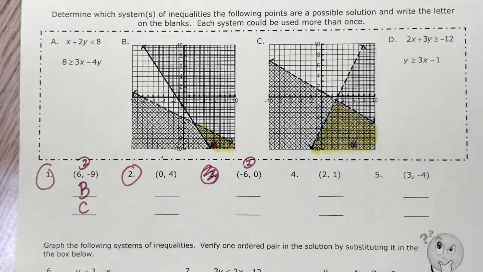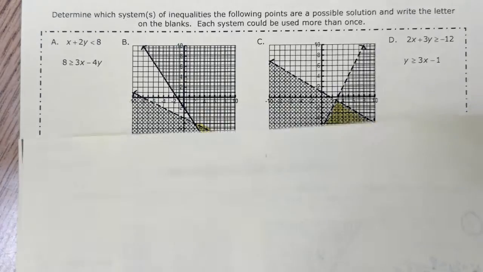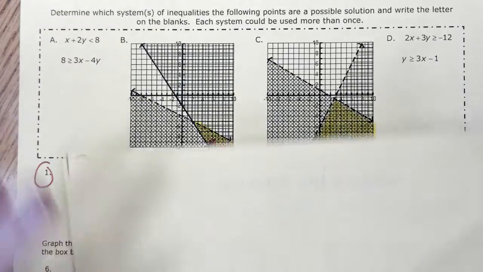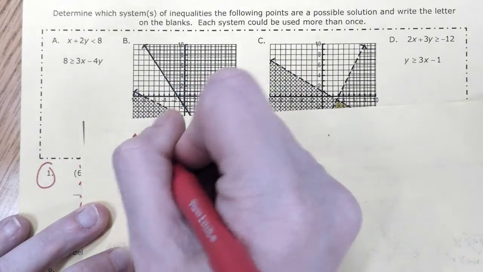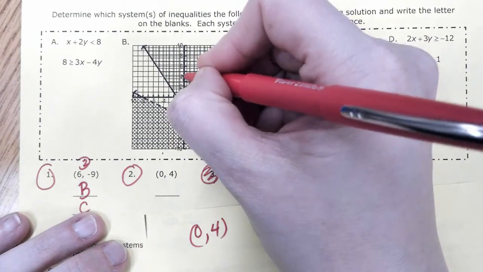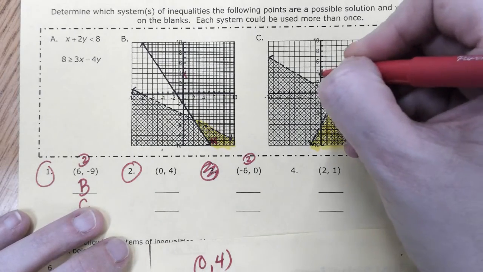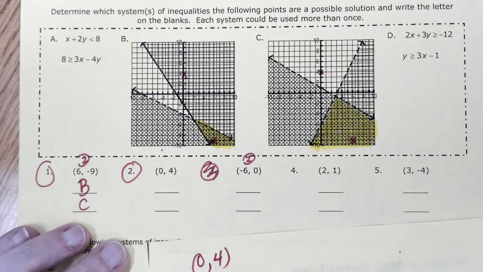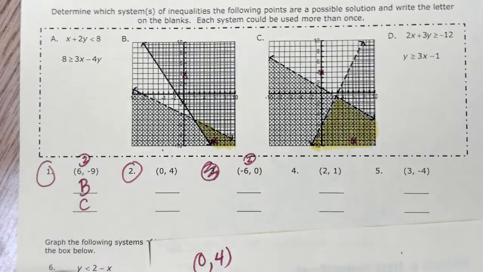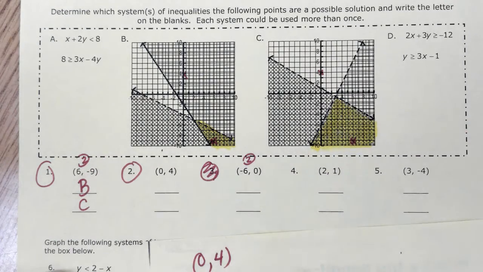Okay, so let's take a look at this one. I'll use the back of a piece of paper so you can see what I'm going to do. I'm trying to test the point 0, 4. So I'm going to go over 0, up 4. I can see that is not in the solution set for B, and over 0, up 4, that is not in the solution set for C. So I got the easy ones out of the way. Now I got to see which ones of these, one or both, it works for.